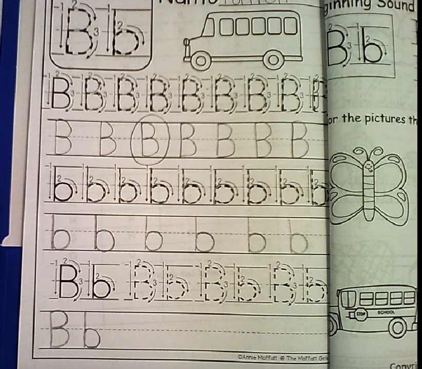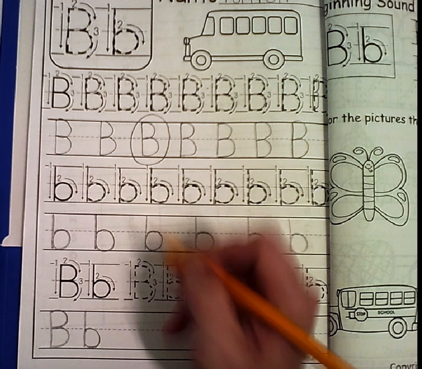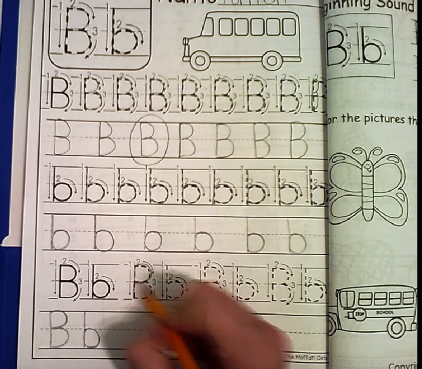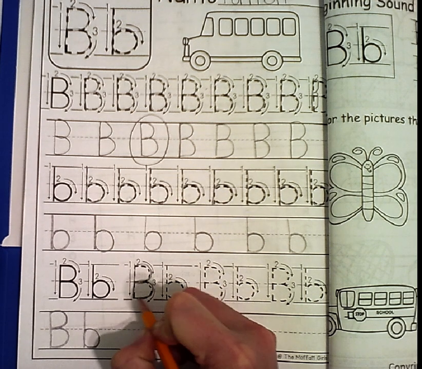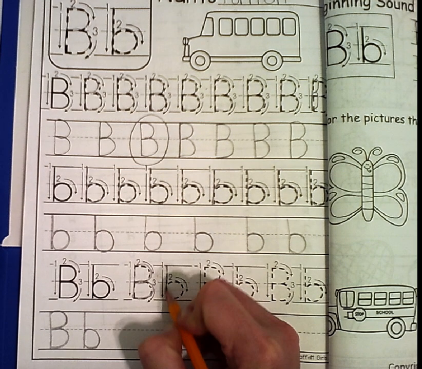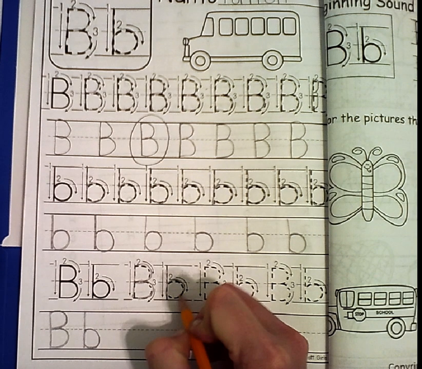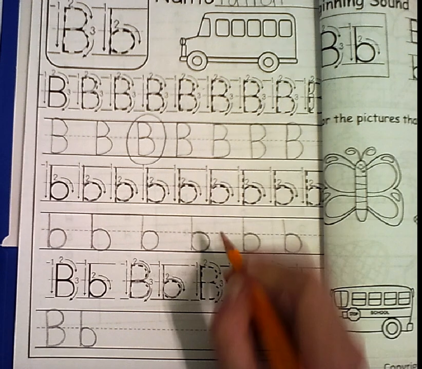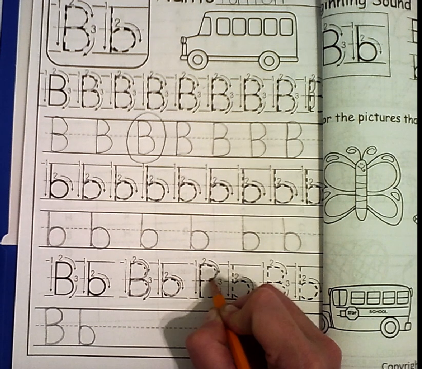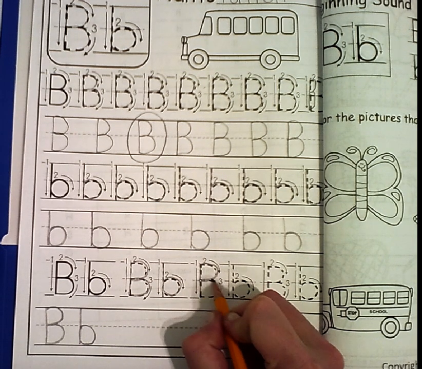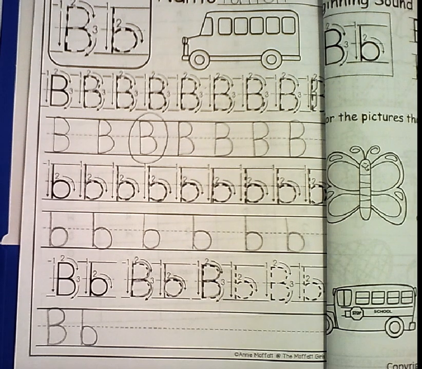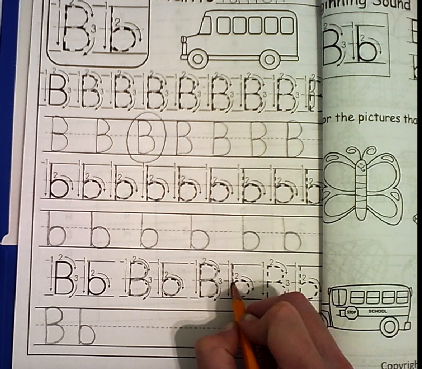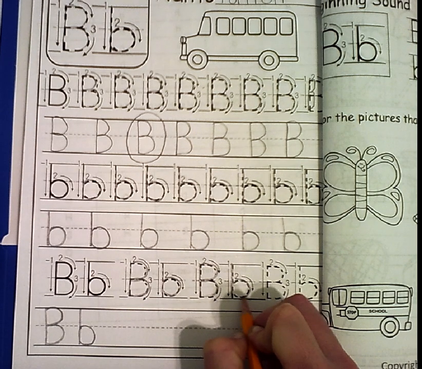Let's make another capital. Ooh, look, I forgot to do my tracing. Silly Miss Patton. Touch, pull down, touch, circle. Touch, pull down, curve to the dotted line, curve to the bottom line. Touch, pull down, back to the dotted line, and circle.